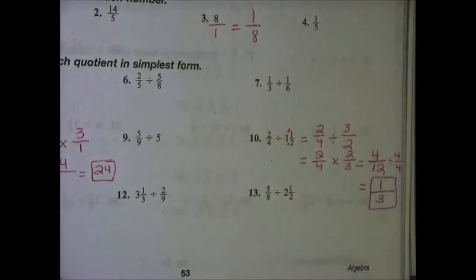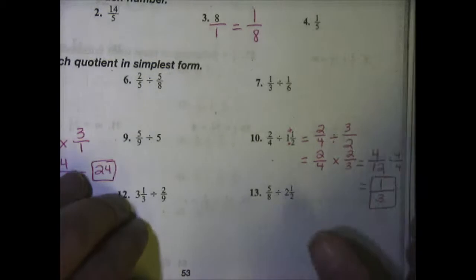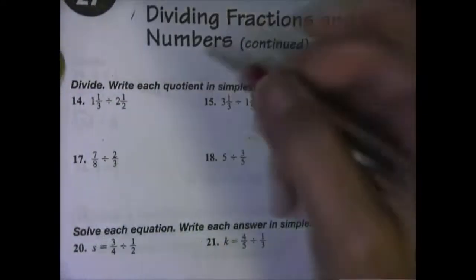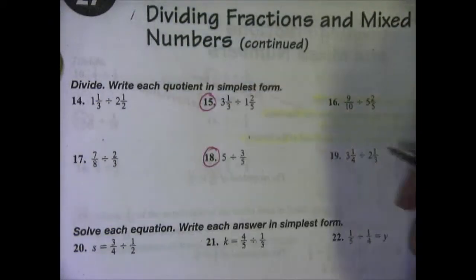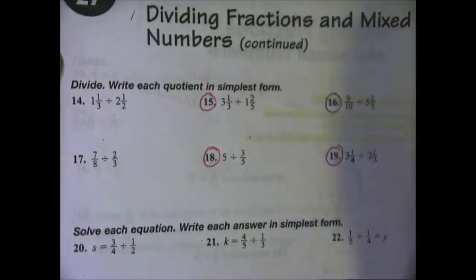So far, all of this stuff is things that we've already done before. You know how to find the reciprocal, you know how to change a whole number to a fraction, you know how to change a mixed number to an improper fraction, and you should know how to divide fractions. So I'm going to leave it at that for the examples, and let's turn to page 54 for the homework. On the homework, I would like for you to do problems 15, 18, 19, and let's add 16. So we'll do 4 at the top.